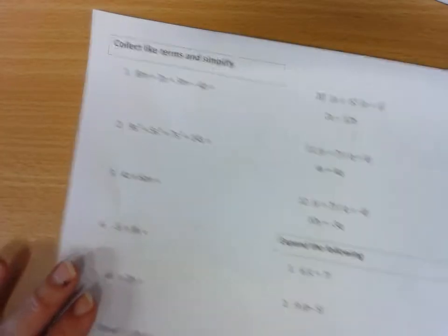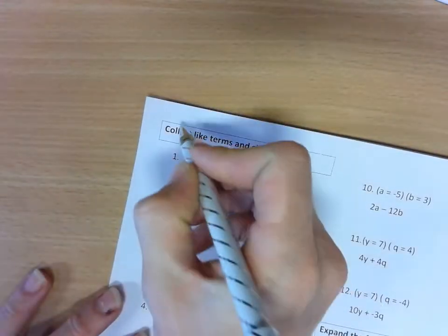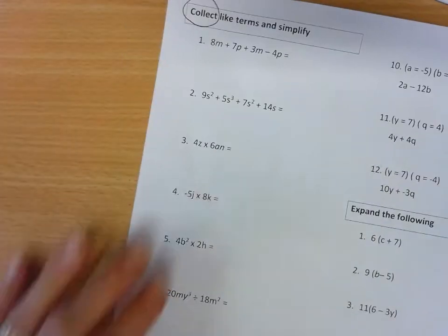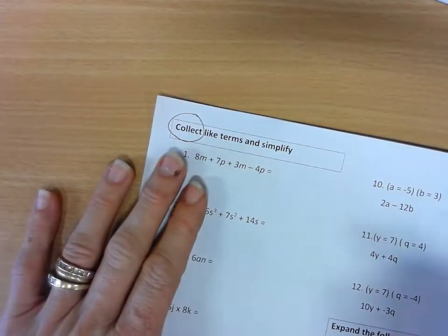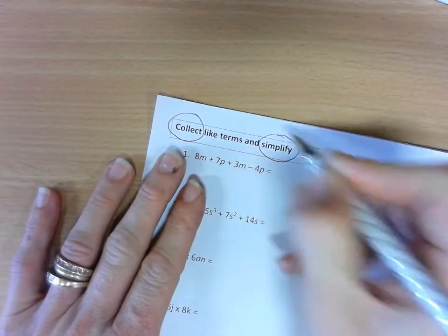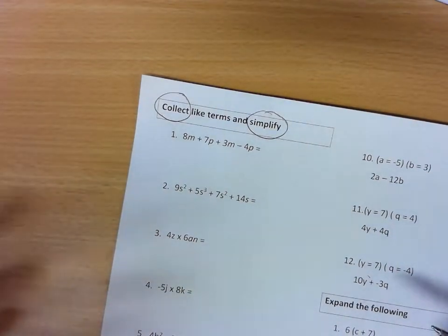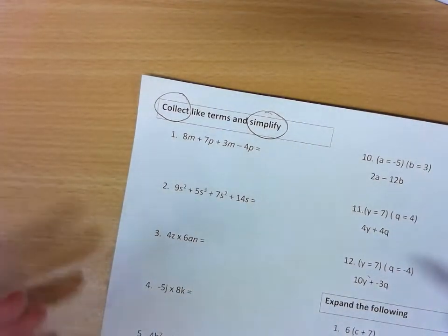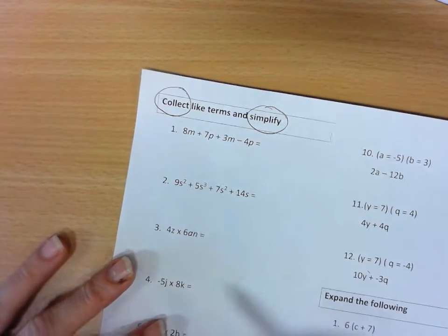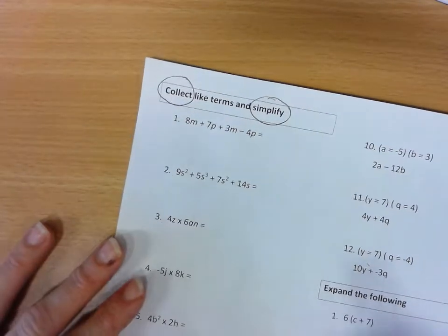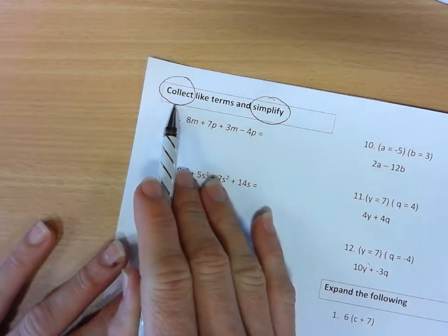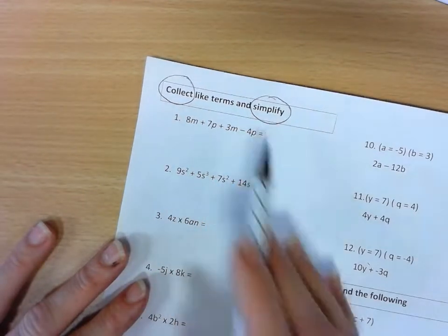test. Remember that each of these expressions are only expecting you to collect the like terms and to simplify. You're not being asked to solve an equation, you're not being asked to evaluate, you're not being asked to find the value of the variables. You're just collecting the like terms and simplifying.